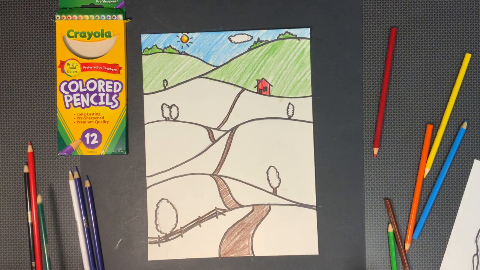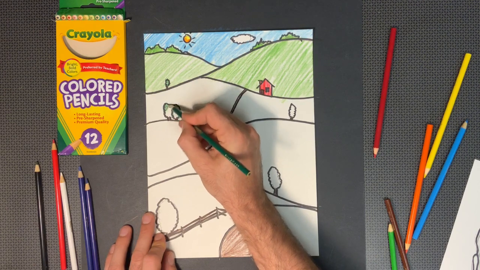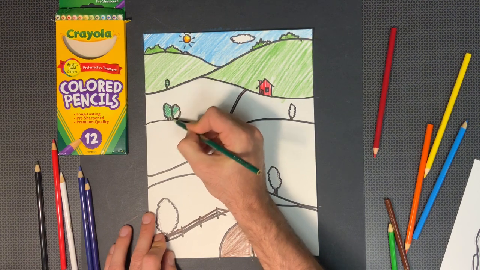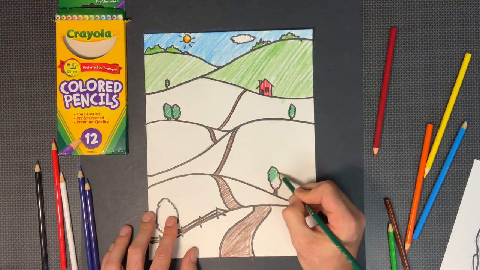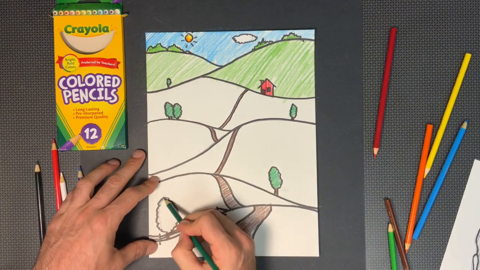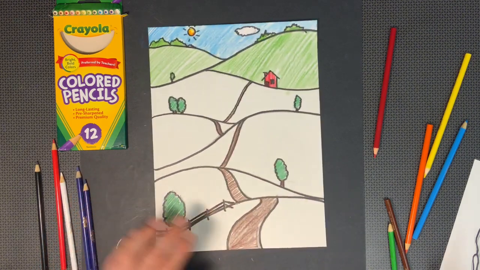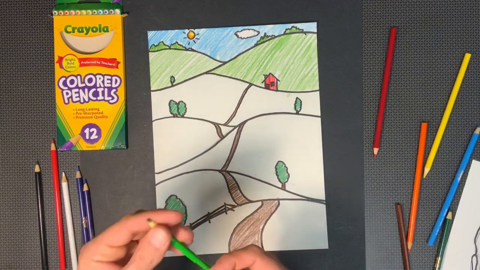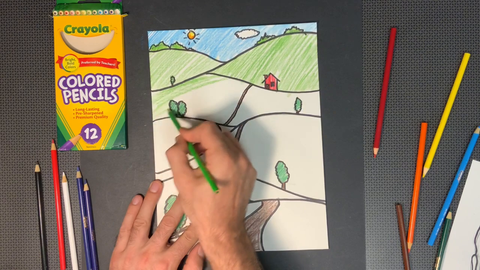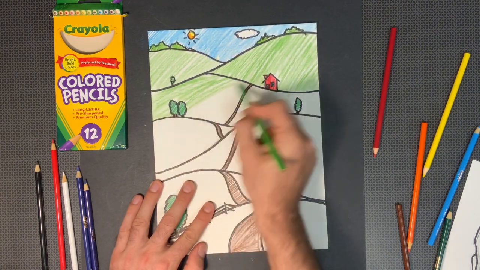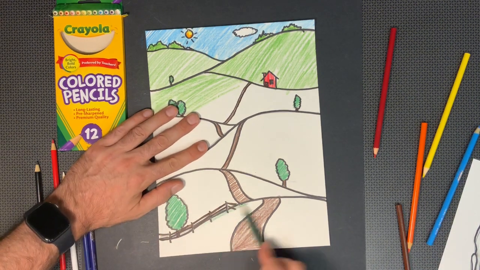And I'm gonna take some of this dark green and start doing some of these trees, the tops of them. And I'm gonna go ahead and do some more field. And I need to sharpen my pencil. I'm gonna go ahead and do this field that's closer to me, darker green.